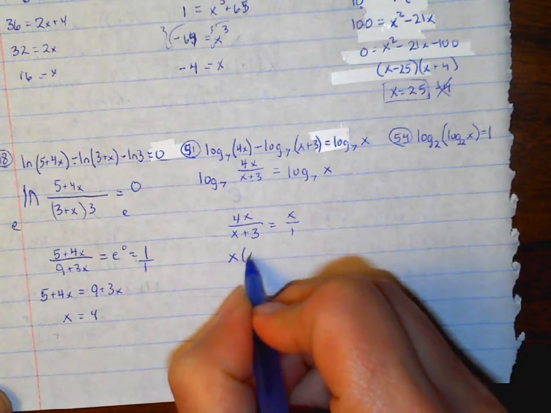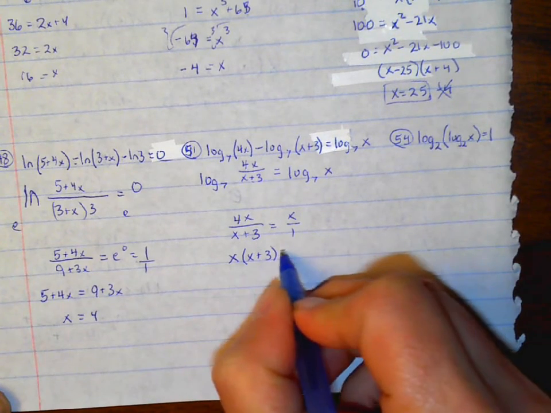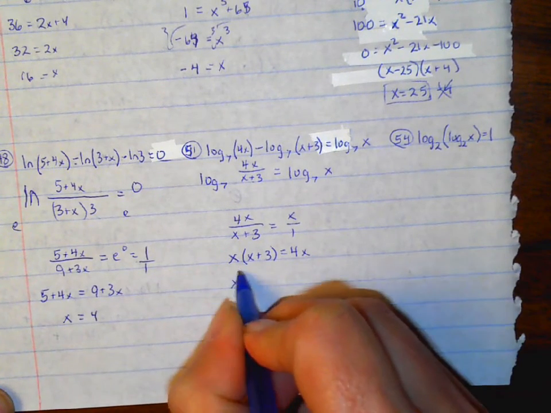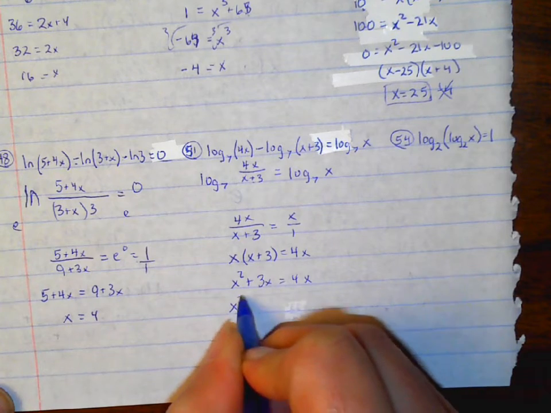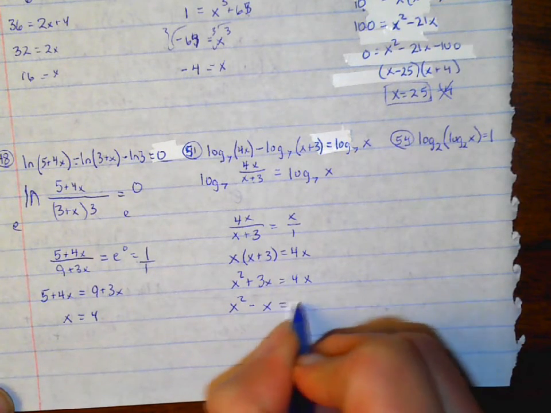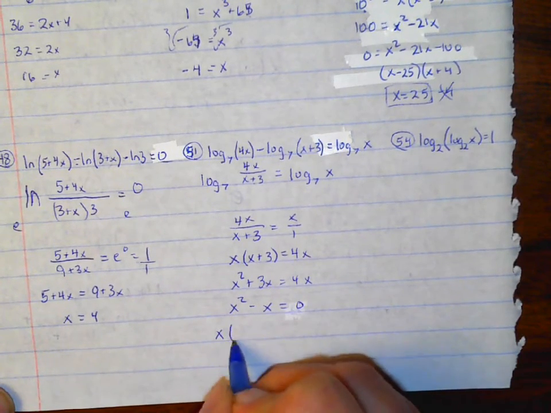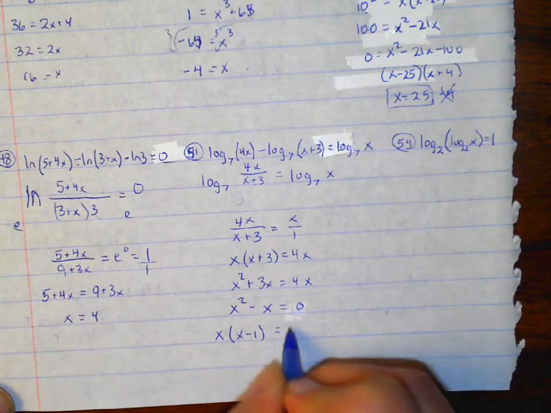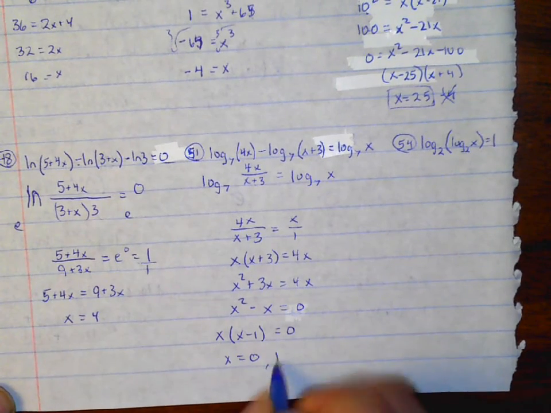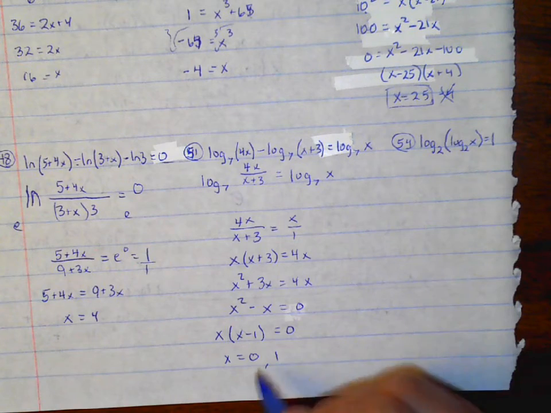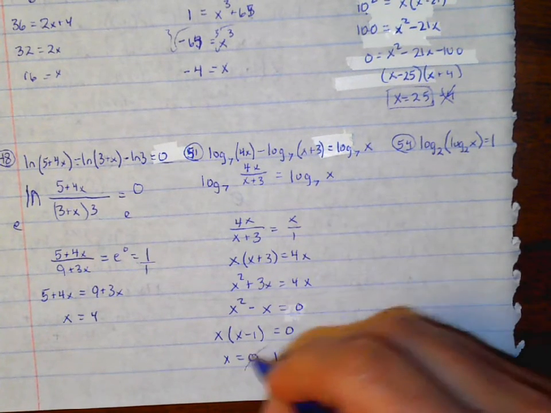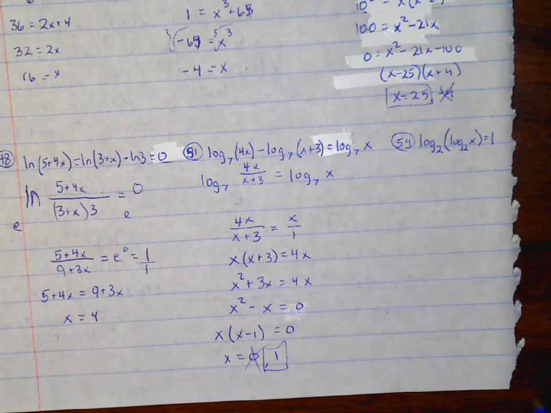X times x plus 3 is equal to 4x. Subtract this over. Factor out an x. I get x is 0 and 1. Okay. 0 does not work. Okay, that's the asymptote area, so 1 is the solution.